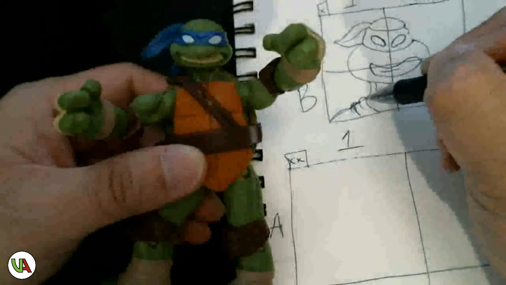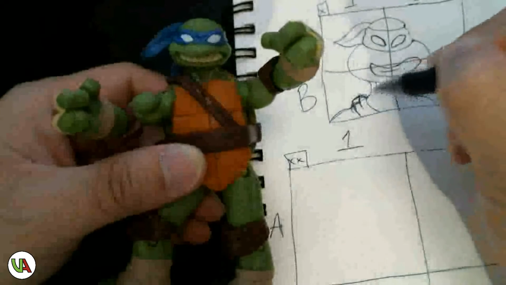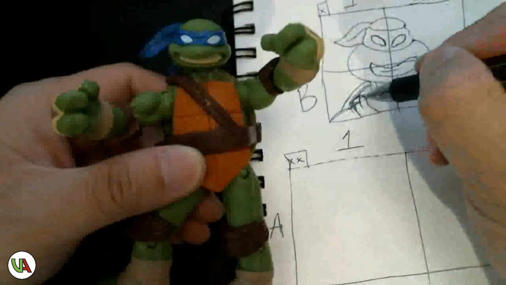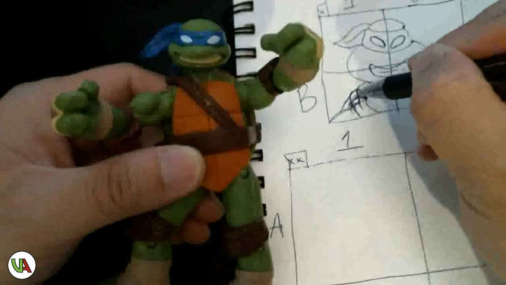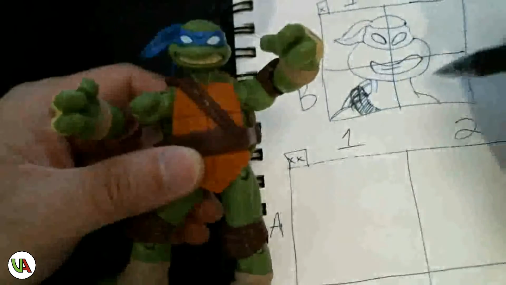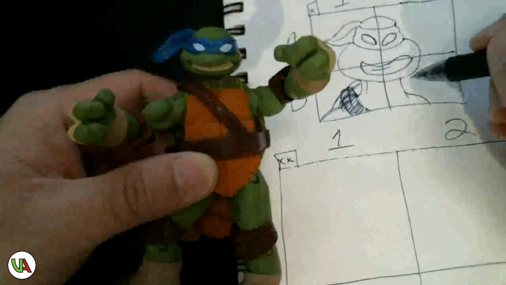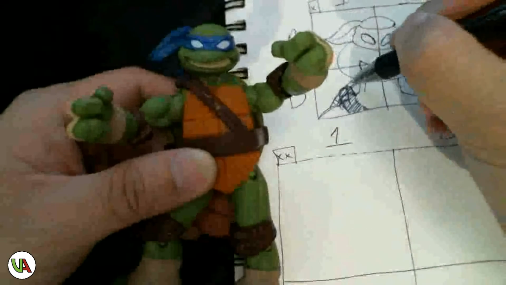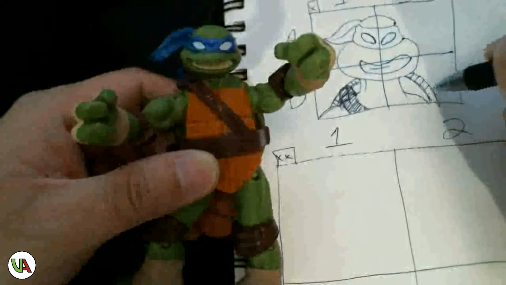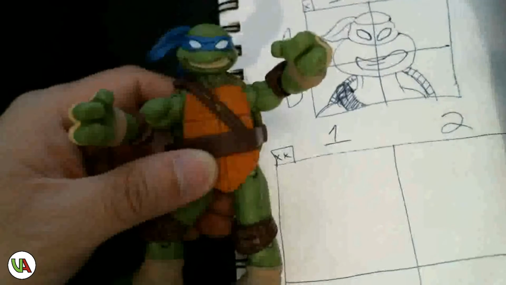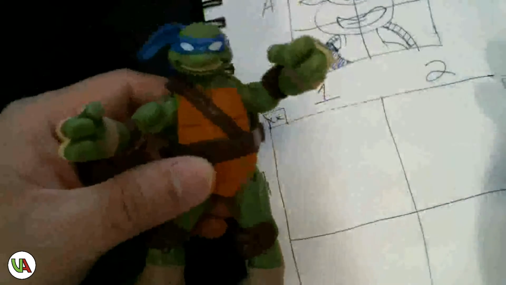Actually, you got that shelf. Yeah. I just make that like that. Make it simple. And then the shelf comes over here. Some 1, 2, 1, 2, 1, 2, 3, 4, 5, 6. Something like that, guys. So something like that.